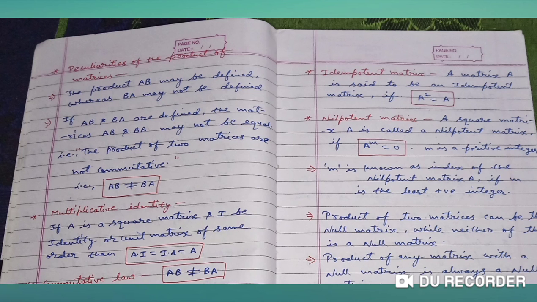Now coming to the point. Today we will talk about some more properties and some more points and concepts about matrices. Okay, so now let's start.